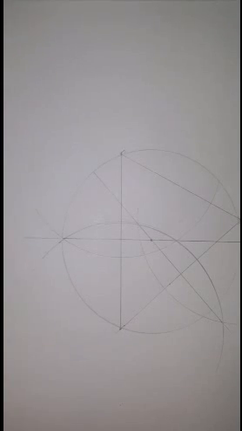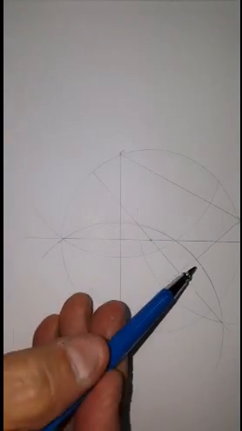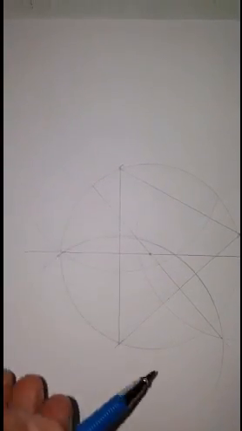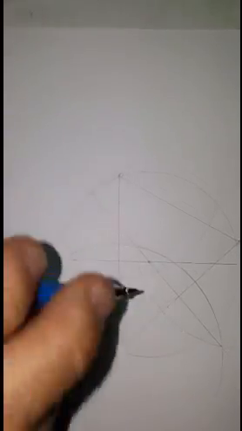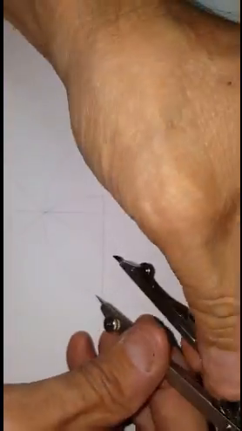So with inscribing a circle, instead of bisecting the sides, we're going to bisect the angles. So remember that bisecting an angle is very similar to bisecting a line.